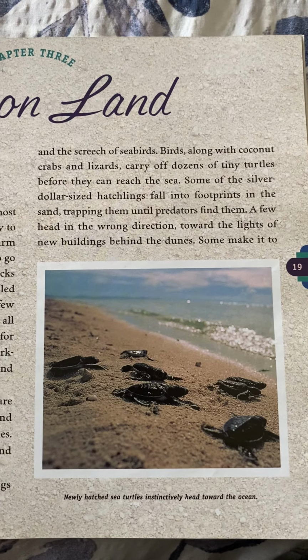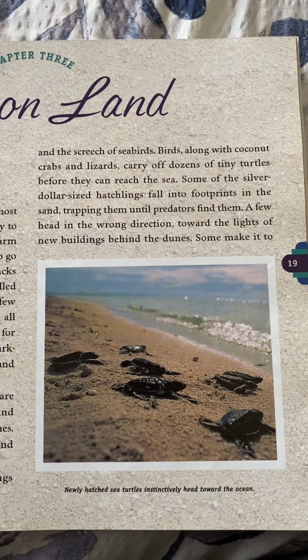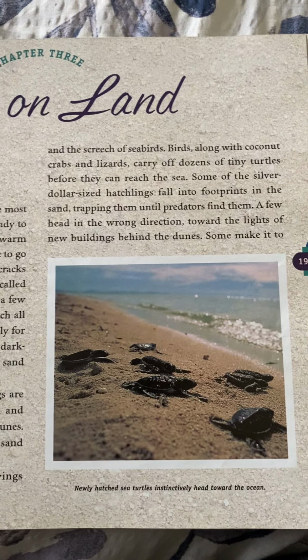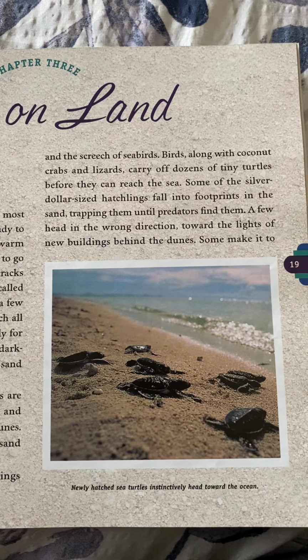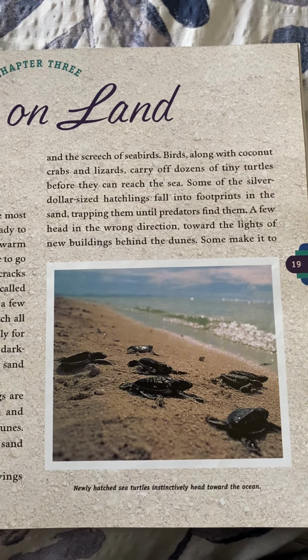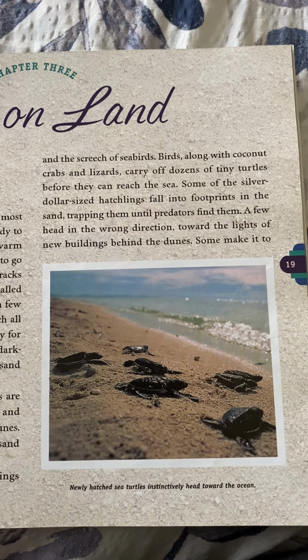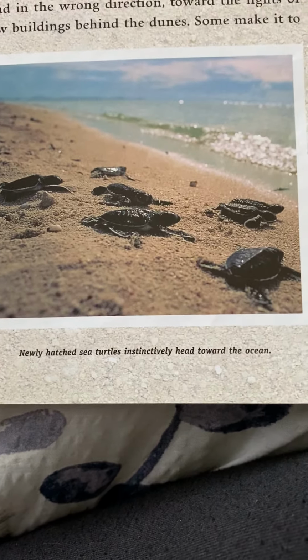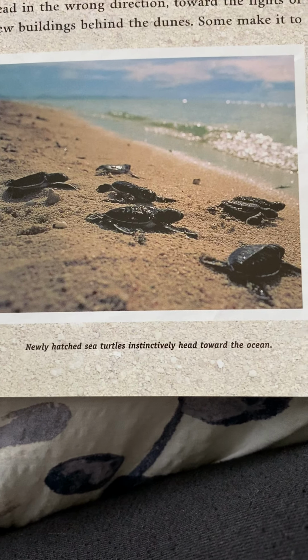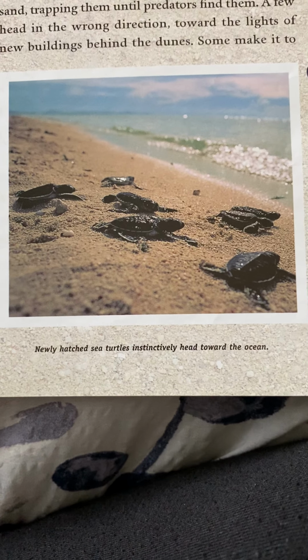Some of the silver dollar-sized hatchlings fall into footprints in the sand, trapping them until predators find them. A few head in the wrong direction, toward the lights of the new buildings behind the dunes. So here are some newly hatched sea turtles instinctively heading toward the ocean.